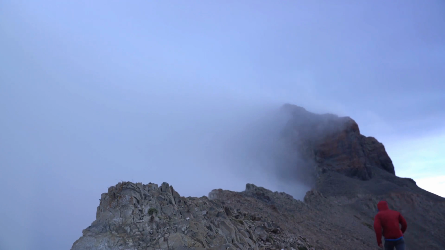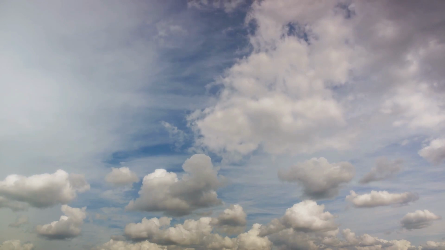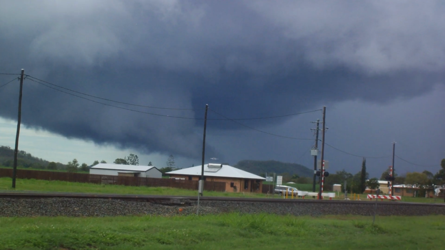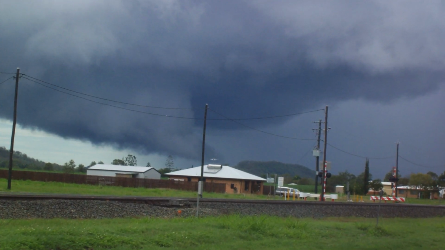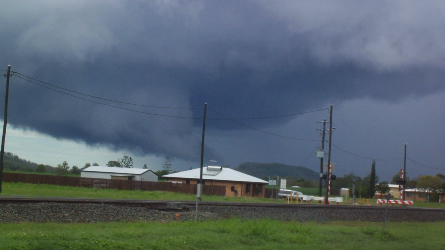On the other hand, vertical wind shear is when the wind changes direction or speed at different altitudes. Picture a giant invisible corkscrew spiraling up into the sky. This twisting motion can give birth to the rotation we observe in tornadoes. So, how does wind shear contribute to the formation of tornadoes?